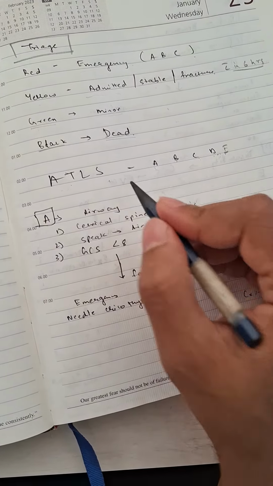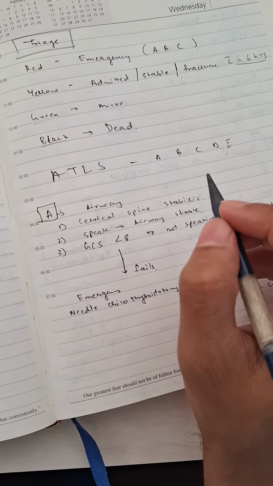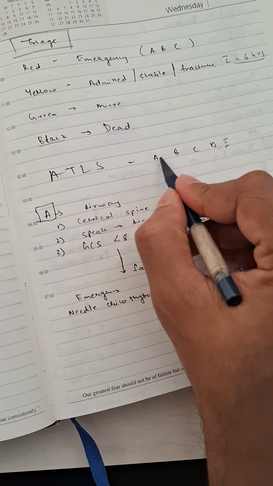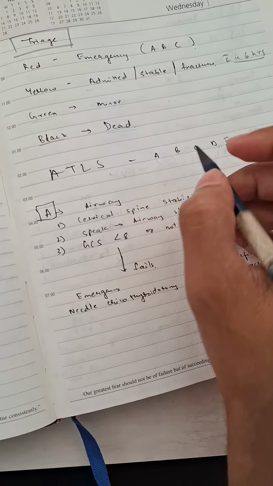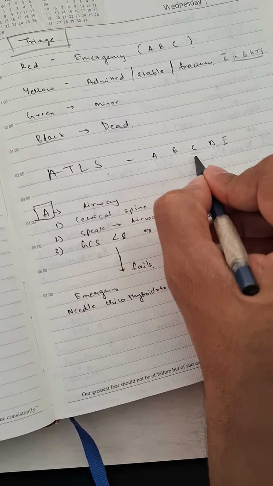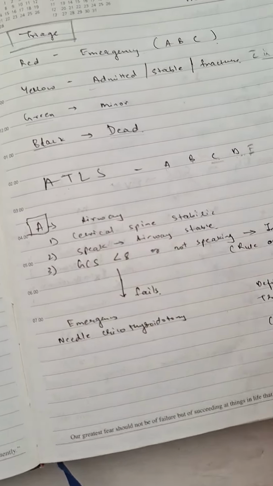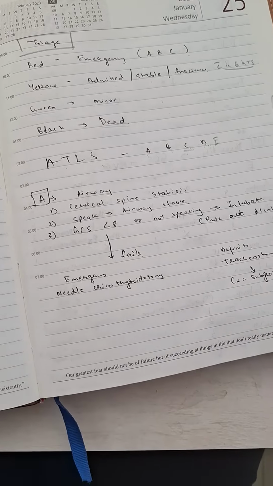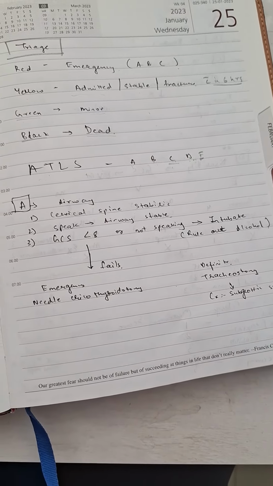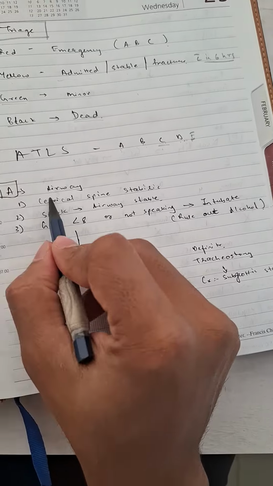But remember, if a patient is admitted, intubated, under treatment or monitoring, and suddenly the patient collapses, the heartbeat is gone, then you won't do ABCD, you have to do CAB. For example, you have to start with circulation, which is the chest compression. So remember that.